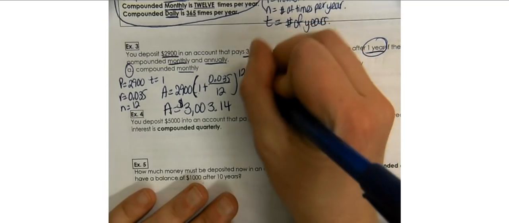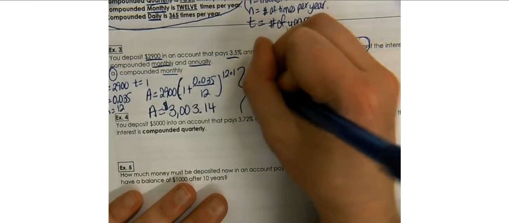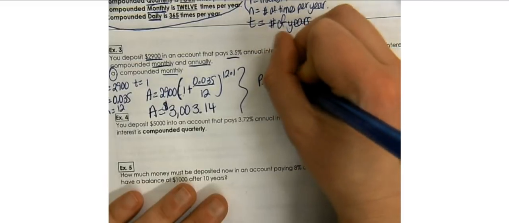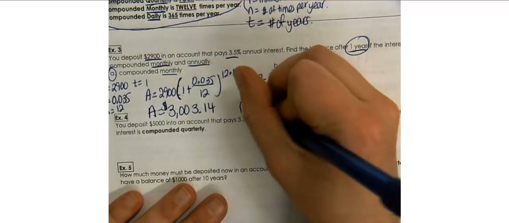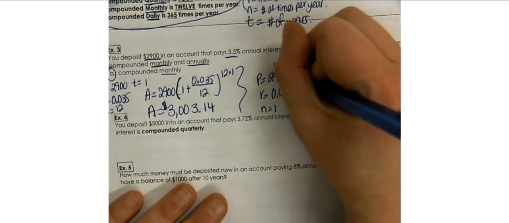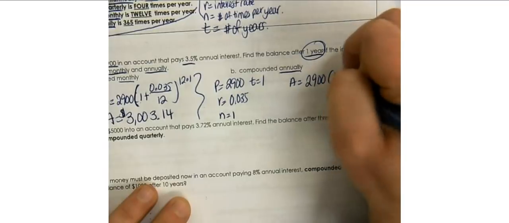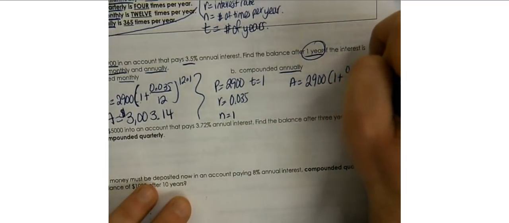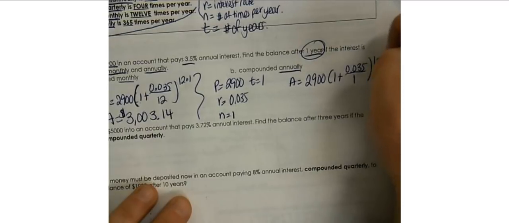Let's go ahead and look at compounded annually. So all of our information is going to be the same. P will equal 2,900. R is going to be equal to 0.035. This time, N is going to be annually, so N is going to equal 1, and T will equal 1. So I'm going to write A is equal to 2,900 times 1 plus 0.035 divided by 1 raised to the 1 times 1 power.